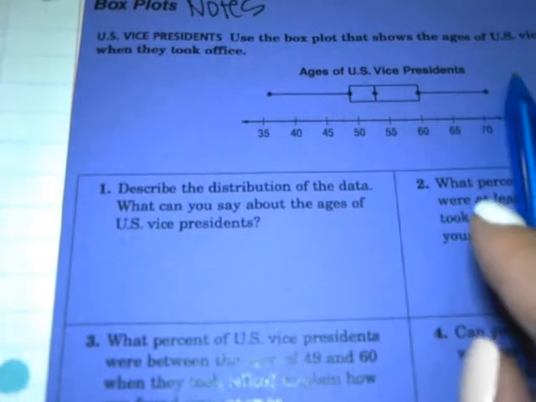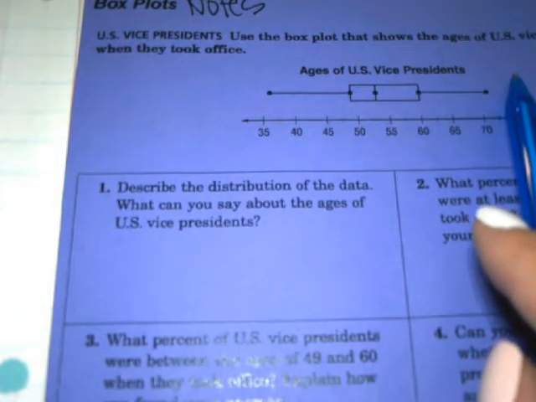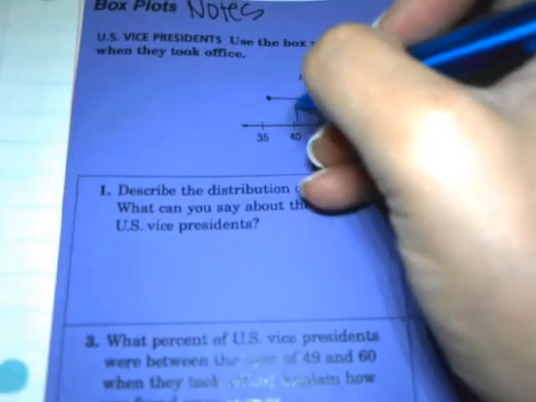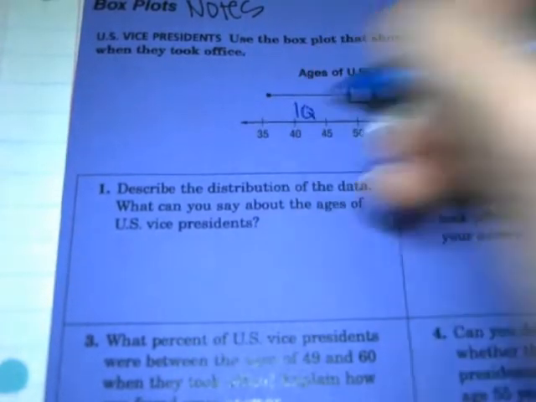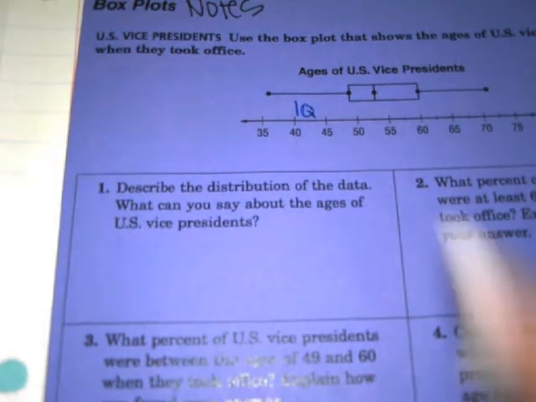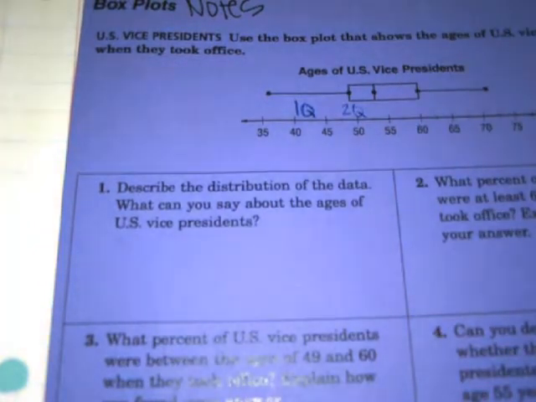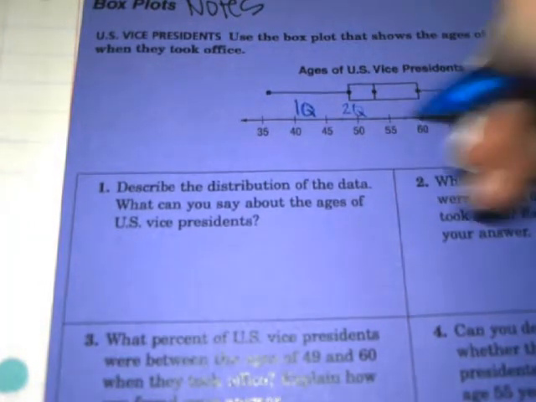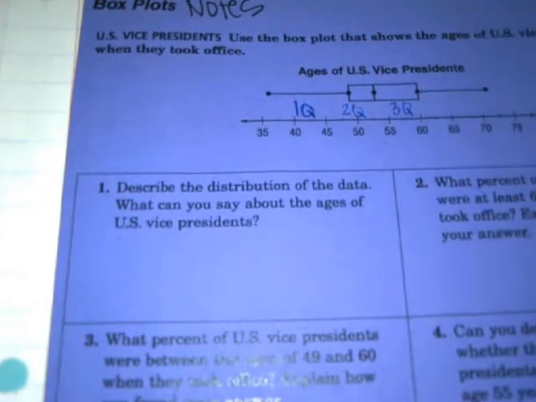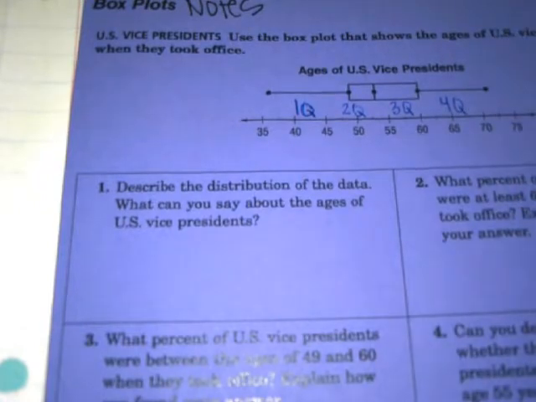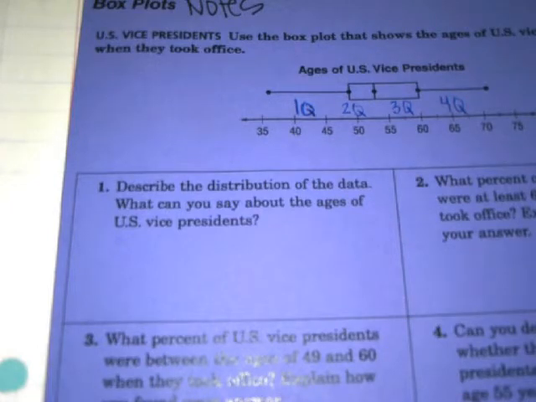When we look at a box and whisker plot, it's broken into 4 quartiles. Okay? This whisker is your first quartile. The first box is your second quartile. The second box is your third quartile, and this fourth box is your fourth quartile. Do you guys see the last line, the last whisker is the fourth quartile. Do you guys see how it has 4 different increments?